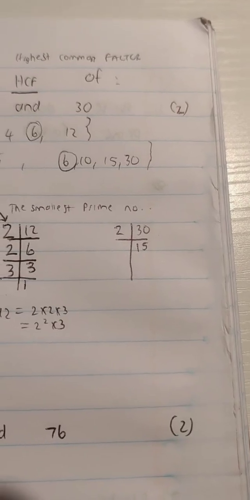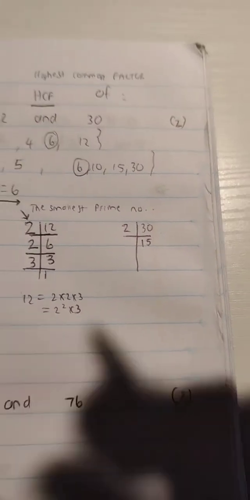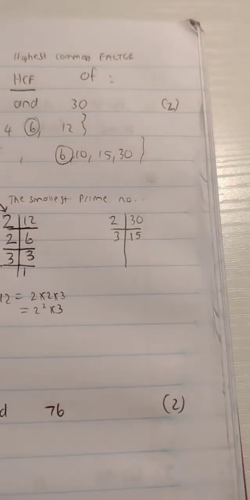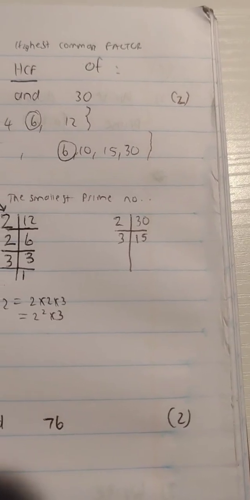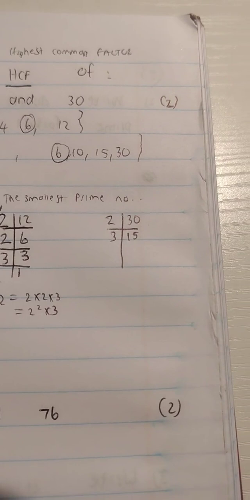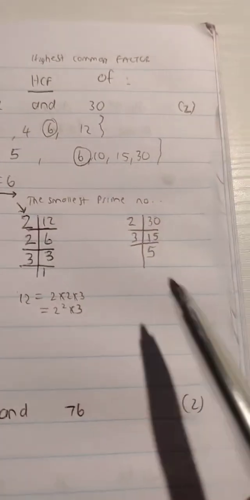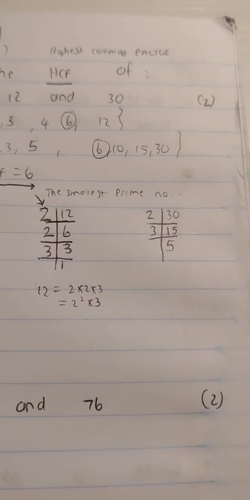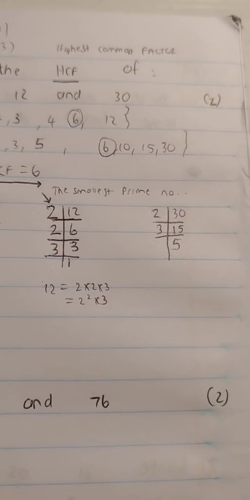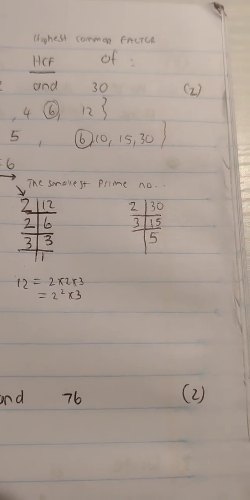Smallest prime number that goes into 15. Very good. 3. How many times does 3 go into 15? Yes, thank you, Bernard. 3 goes into 15 5 times. What's the smallest prime number that goes into 5?